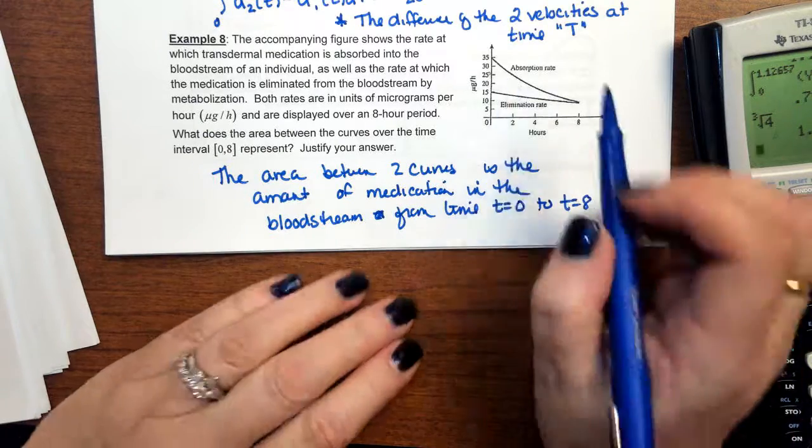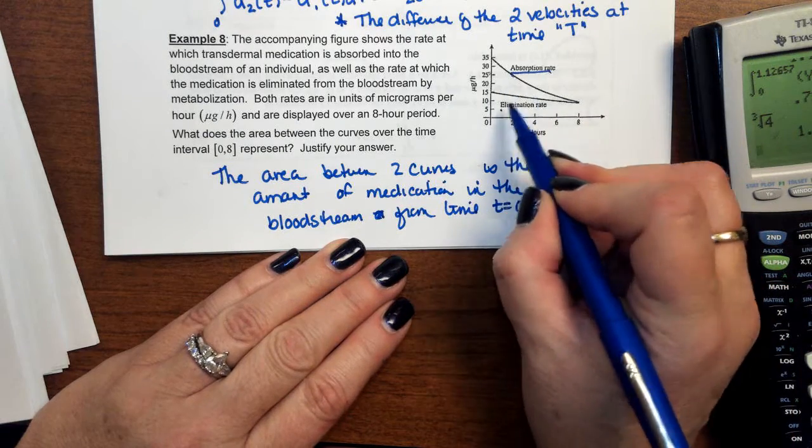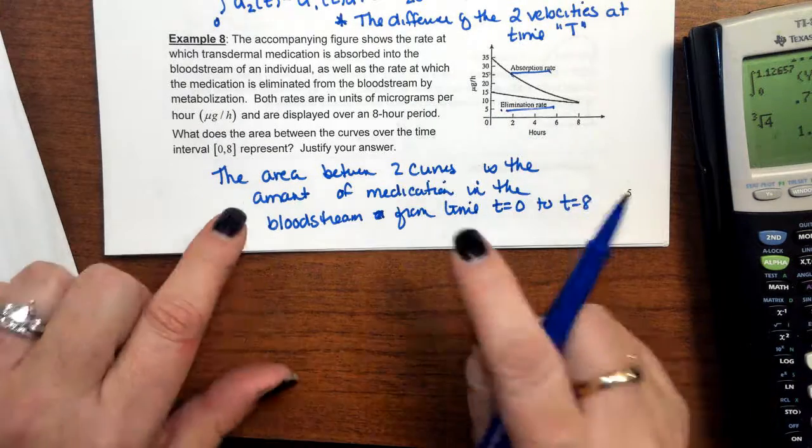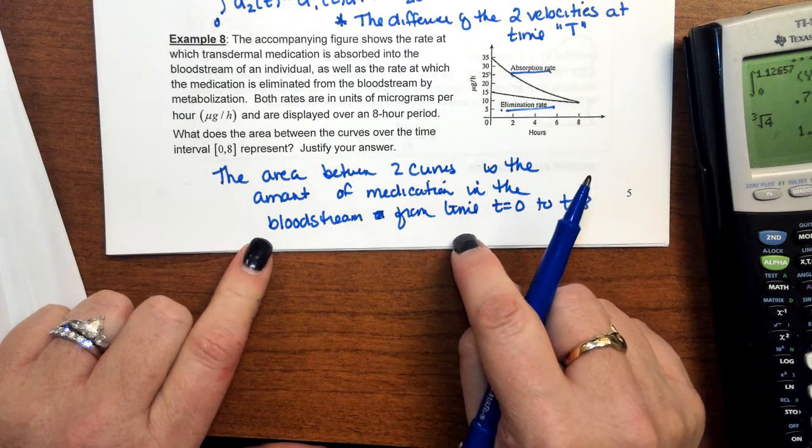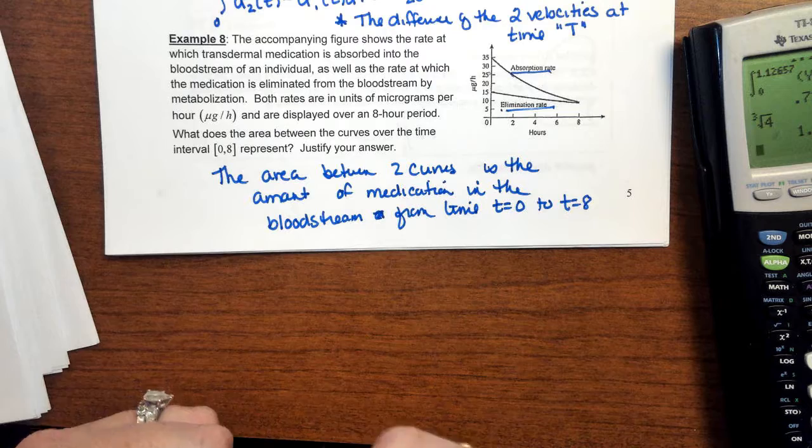Since both these graphs represent the absorption rate and elimination rate, then we're talking about the total medication in the bloodstream from time t is equal to 0 to time t is equal to 8.